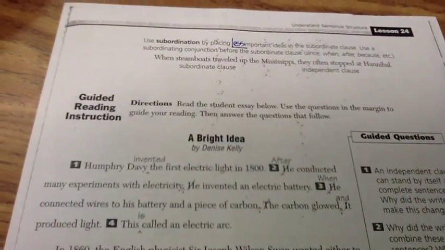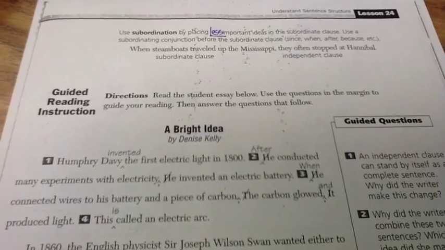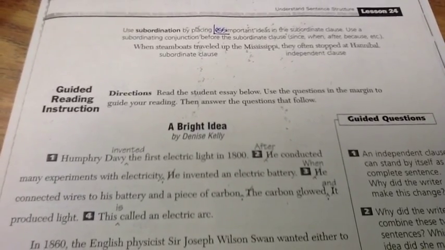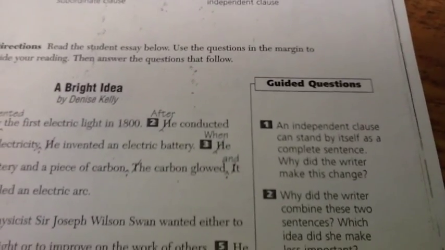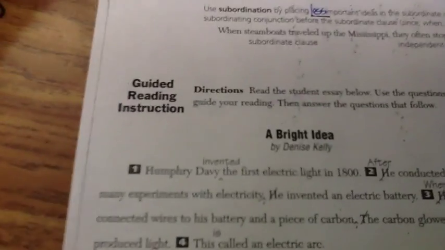lesson. Let's start by reading the directions. Read the student essay below. Use the questions in the margin to guide your reading. Then, answer the questions that follow. Number 1 says, an independent clause can stand by itself as a complete sentence. Why did the writer make this change? What change did they make?